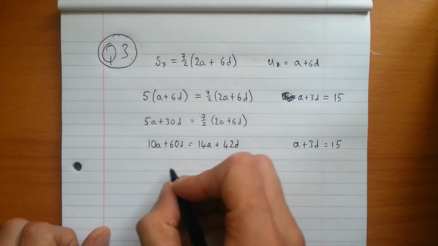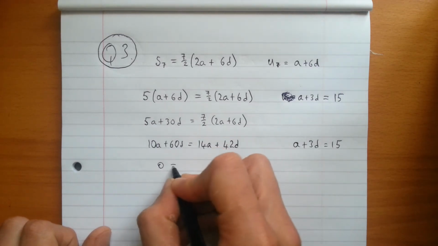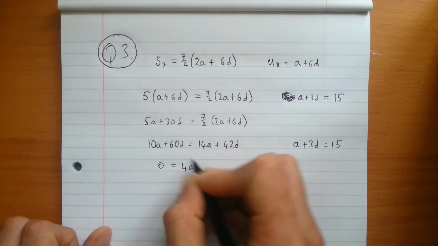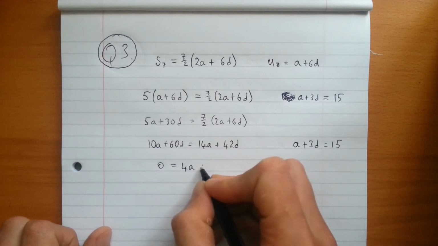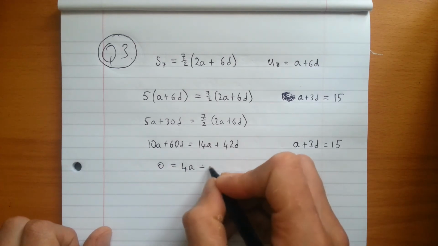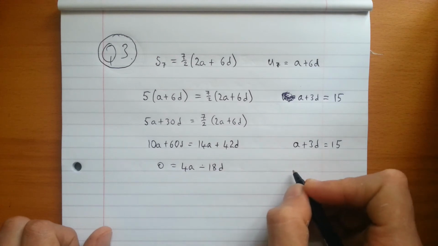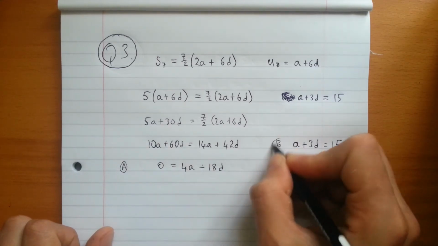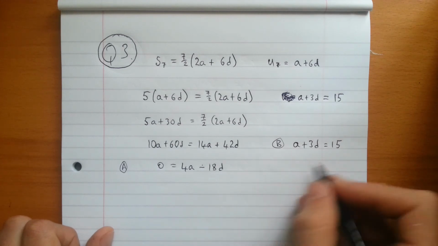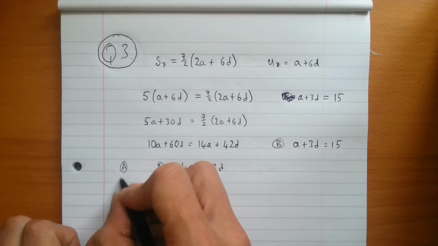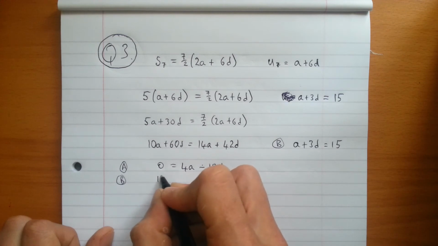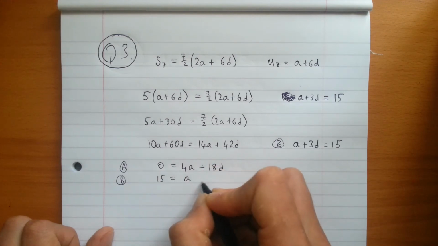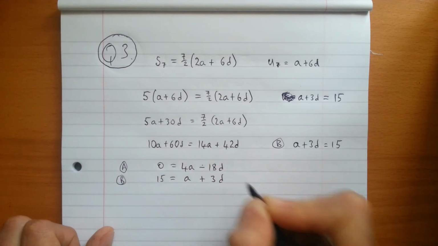All I really need to do now is put everything on that side. 0 equals 4a, I took away 10a, minus, I'm going to take away 60d, minus 18d. Okay, I've now got 2 equations. Let's call them a and b. I'm just going to solve them simultaneously, so I'm going to write this one down underneath for b. 15 equals a plus 3d.